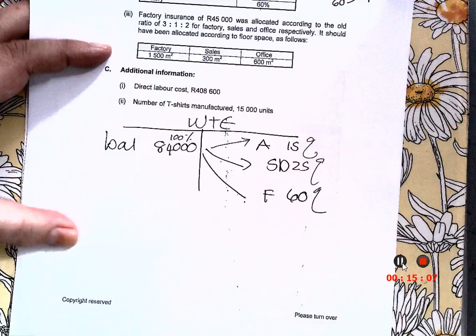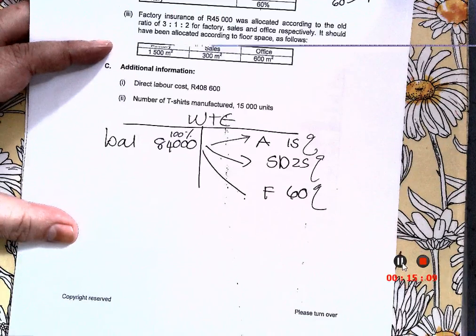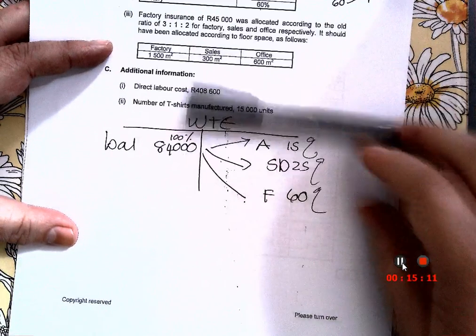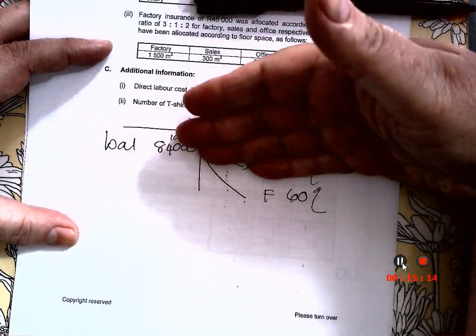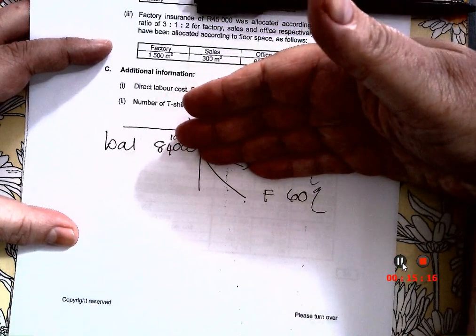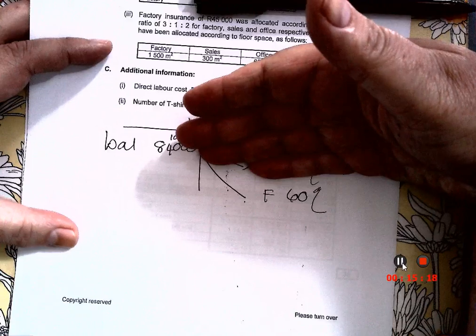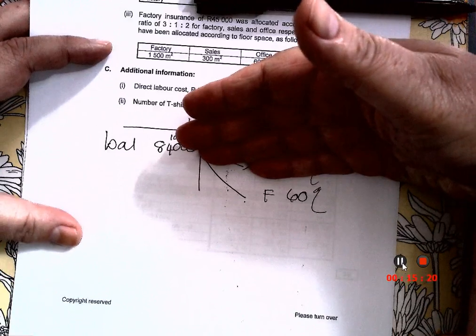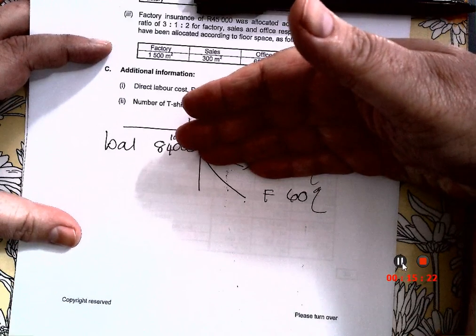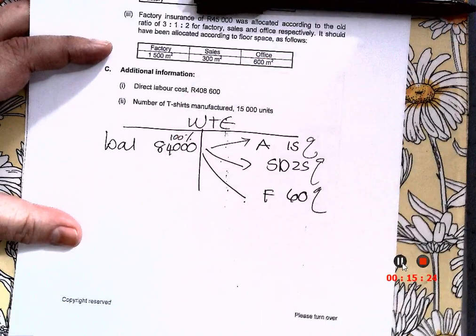Okay, but what did I do? I closed everything to the factory. 100% to the factory, but there's only supposed to be 60%. So the most obvious is I'm going to subtract the 40.